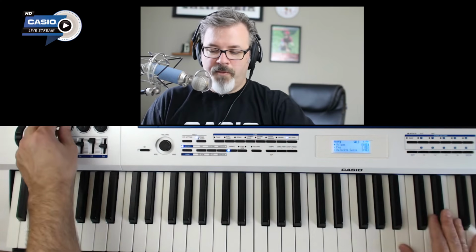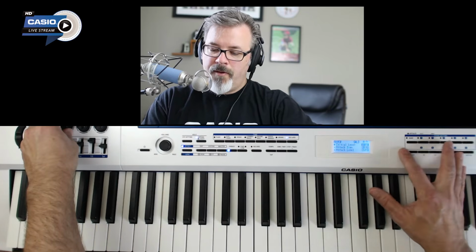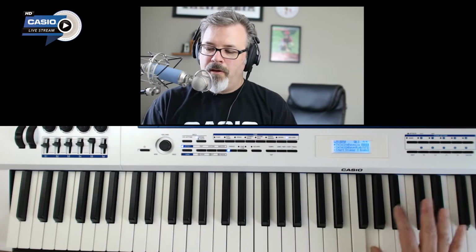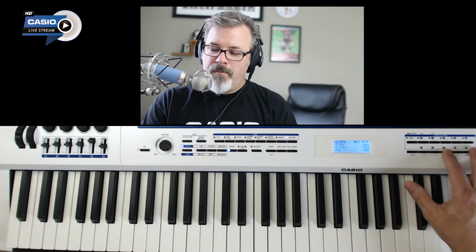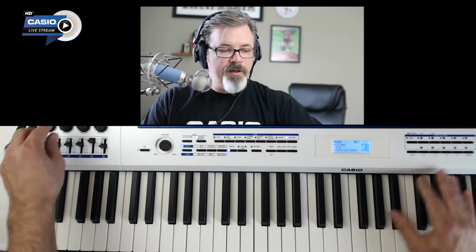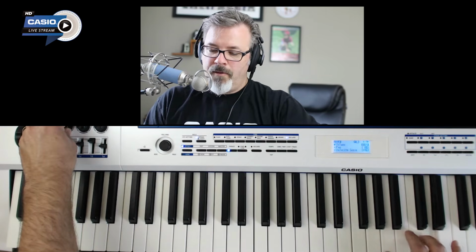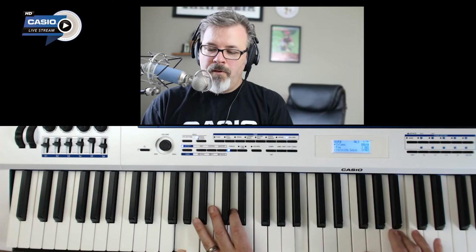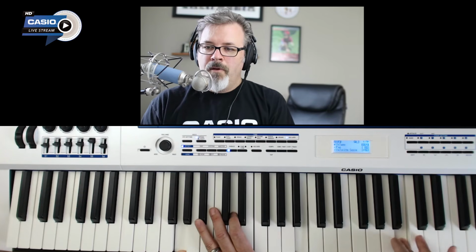I can turn the volume of that oboe up and change its velocity range. So it's a little louder than the flute. So now I've got flute and oboe with a little choir in the background.